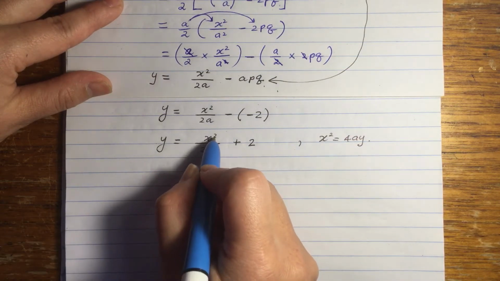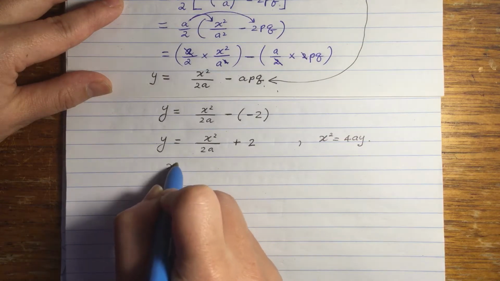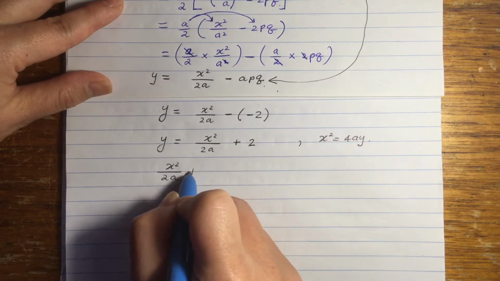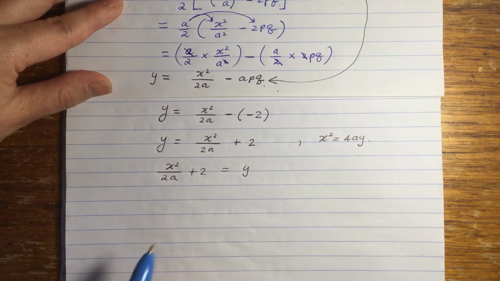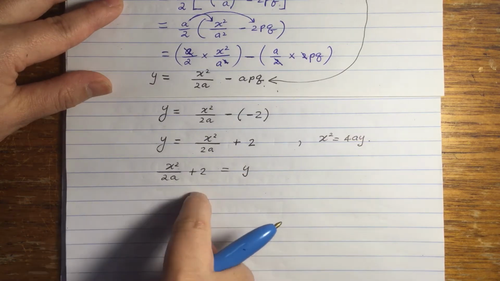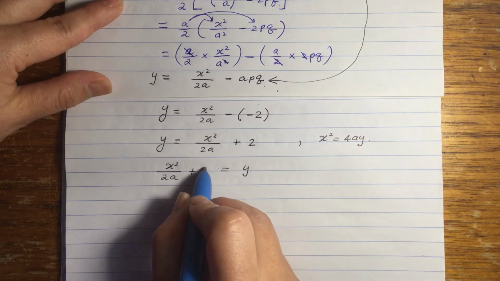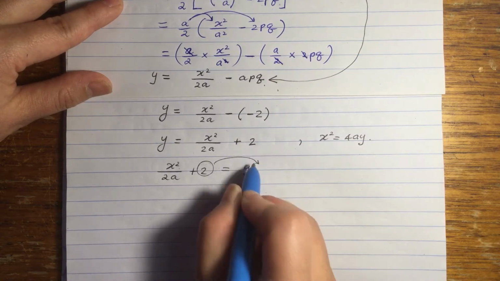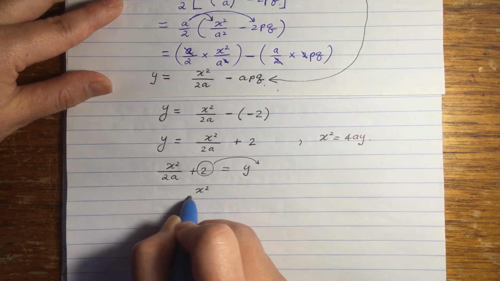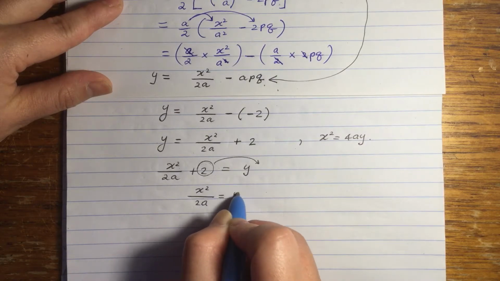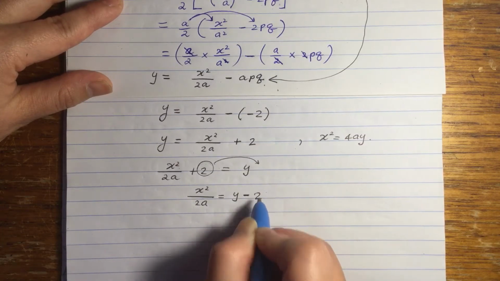I'm going to make x squared the subject. So I'm going to move this plus 2 over, equals y, because my subject should be on my left hand side. So it'll be x squared over 2a equals y minus 2.